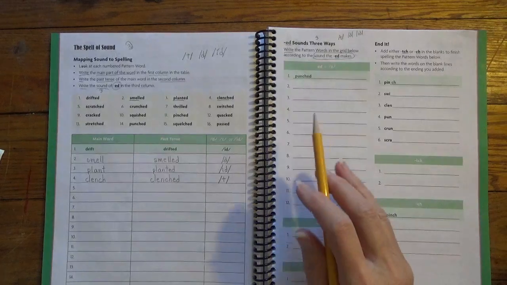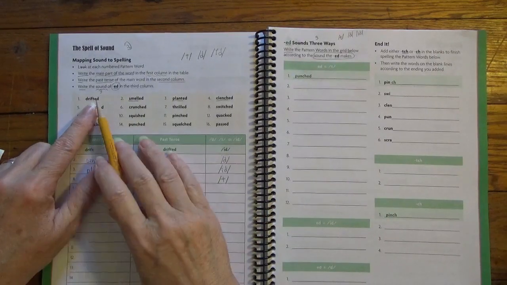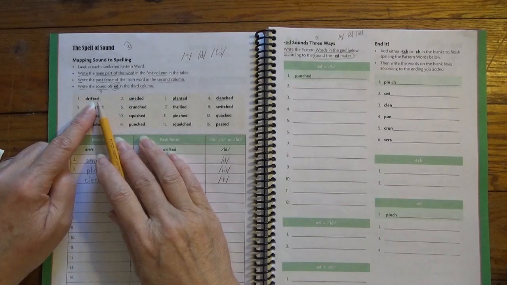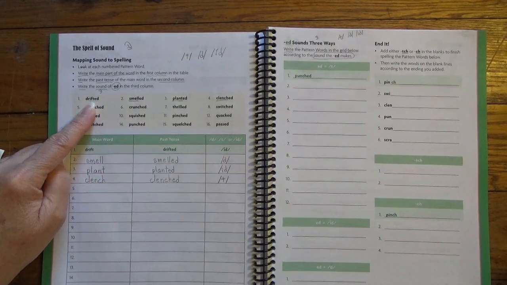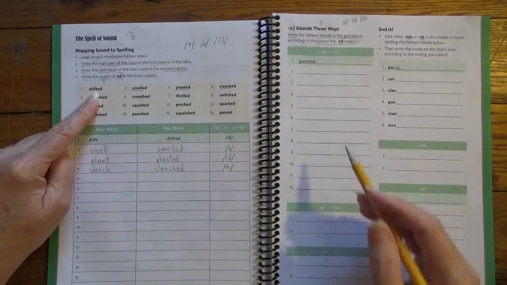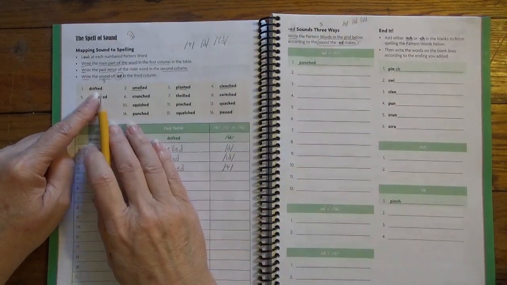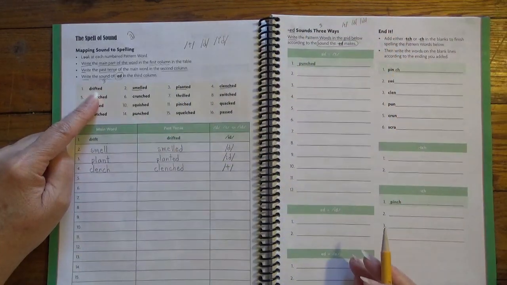Now, I'm going to jump up and begin at the beginning with drifted, because that's our first word. Drifted. Id. I hear the id. So I'm going to go down here to the id grid. I'm not going to look for all my t. I'm just going to go through my words and either put them in the t, the ids, or the d.